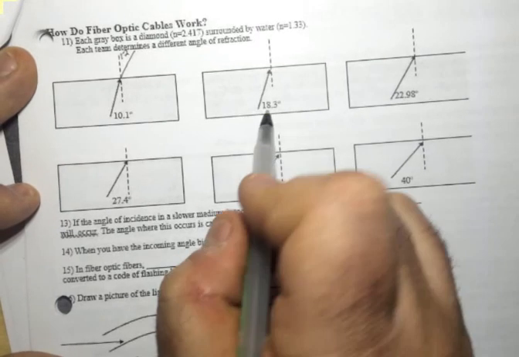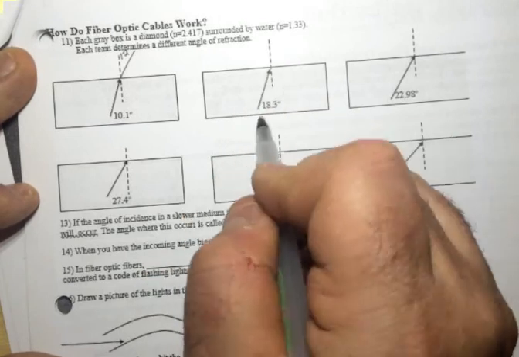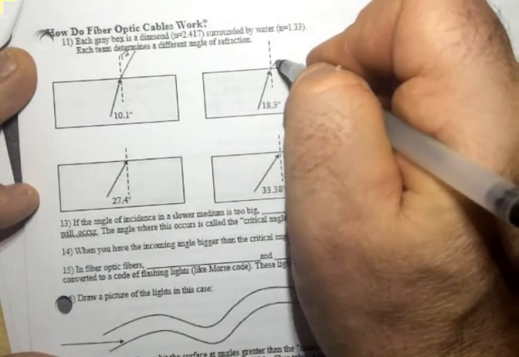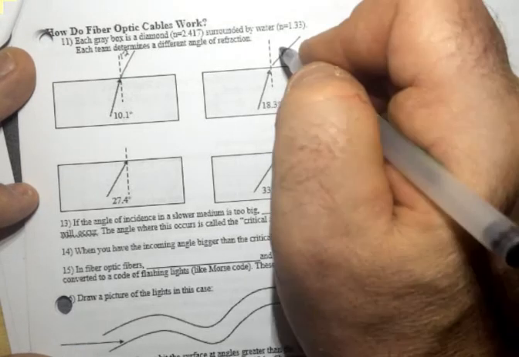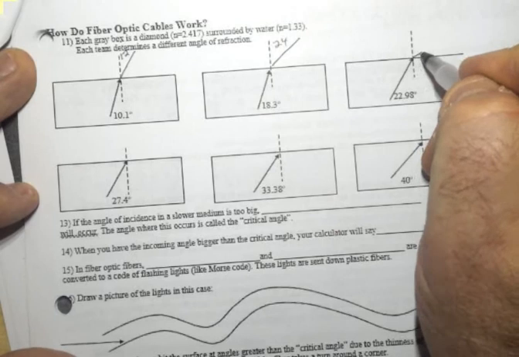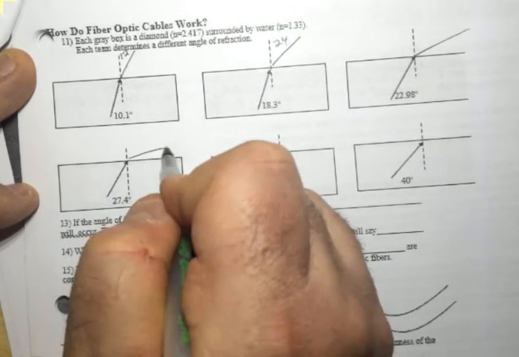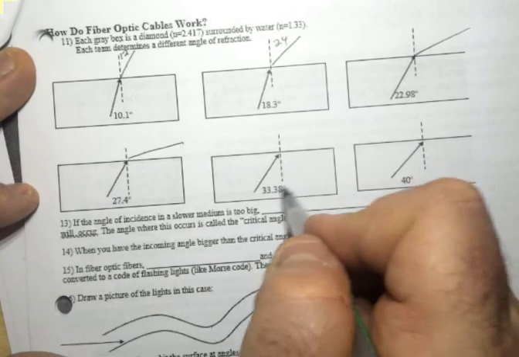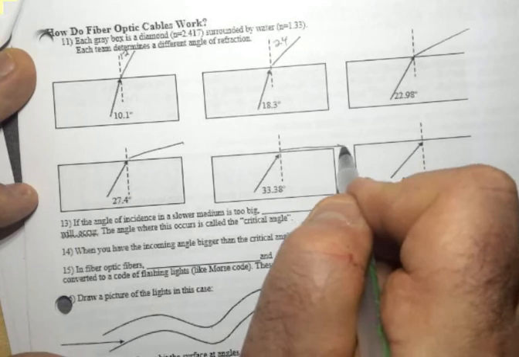When I approach the surface here from the diamond into the air at a bigger angle, it's going to refract even more. I'm going to make up a number, 24. I don't know what it is. And then, at a 22-degree angle, it's going to be even bigger. Even bigger. And at 33.38, it's going to be just skimming the surface.